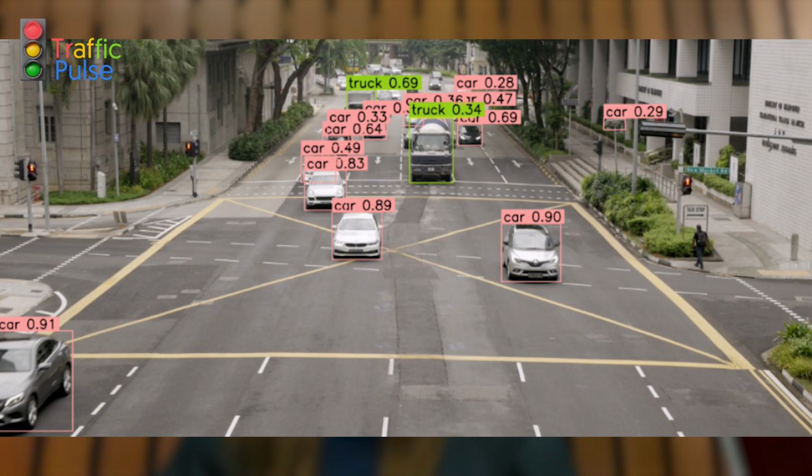In this Traffic Pulse application, we are using Ultralytics. It's a library for YOLO, which stands for You Only Look Once. It's a neural network for counting vehicles frame by frame and tracking their movements. Then we are using Supervision as well for further processing, because it's an alternative to OpenCV, helping to draw the bounding box coordinates and so on.